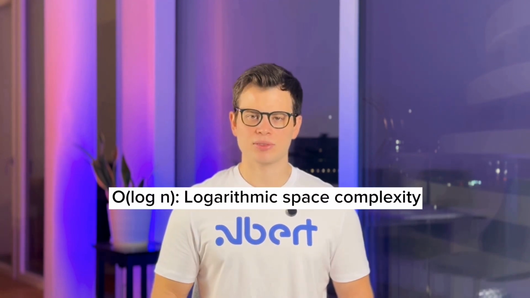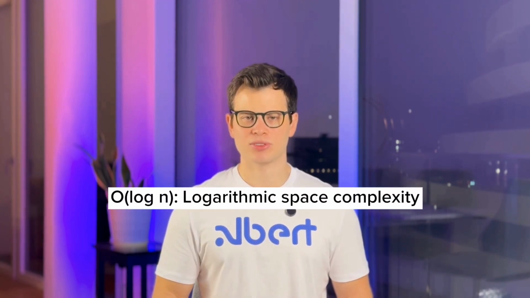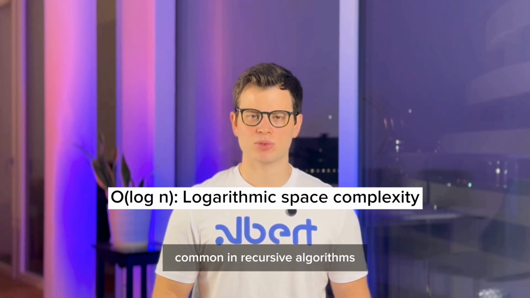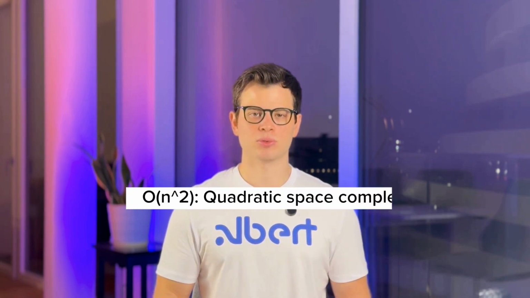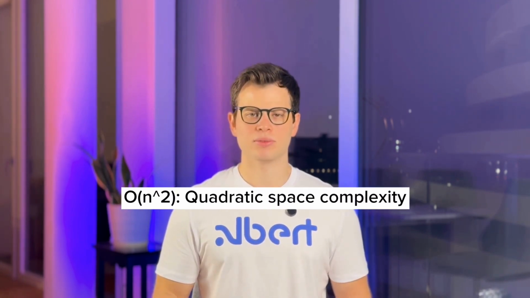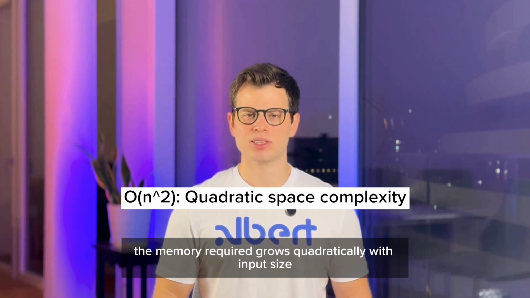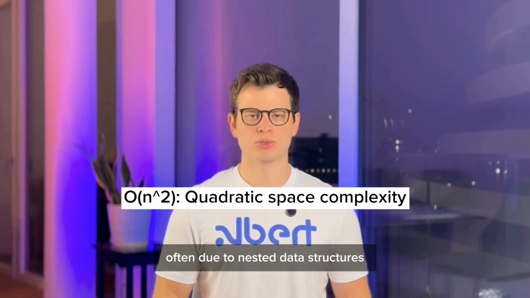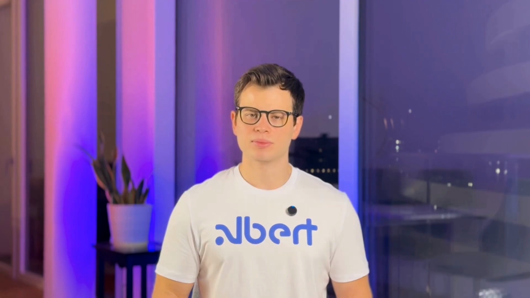O(log n): Logarithmic space complexity. Common in recursive algorithms. O(n²): Quadratic space complexity. The memory required grows quadratically with input size, often due to nested data structures.